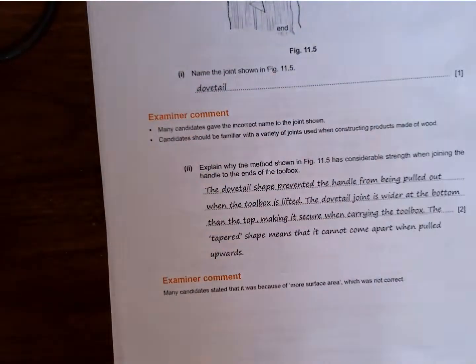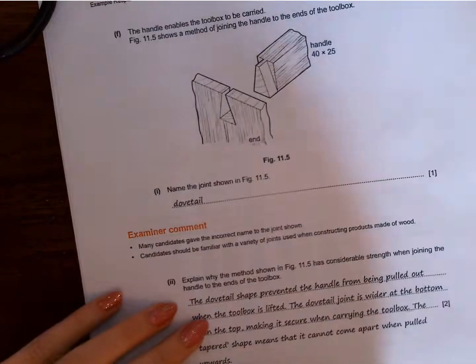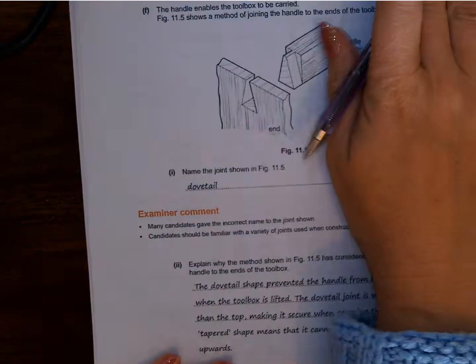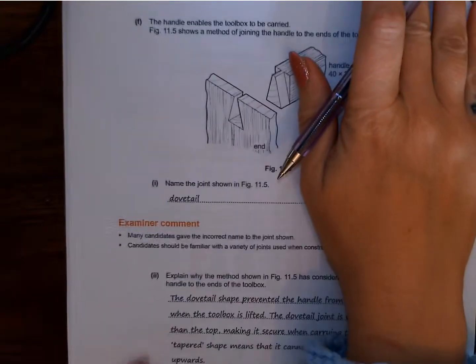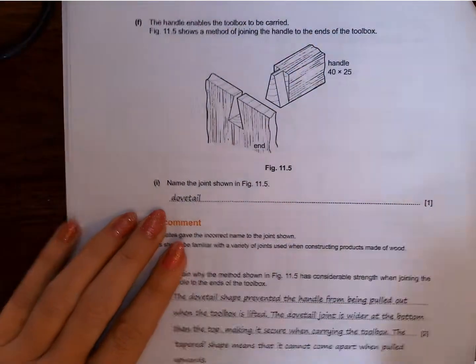So for that one, I would say go and study your toggle catch, your hasp and staple, anything that could secure boxes or things when it's closed. There are many different ones, so you should know a few of them.